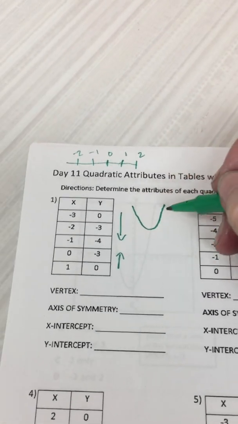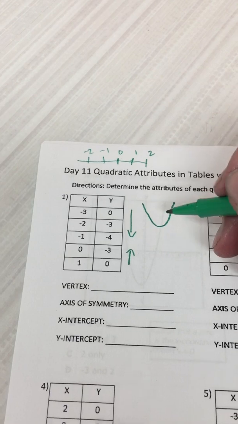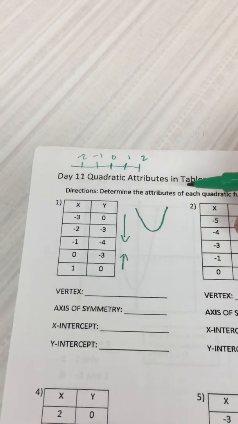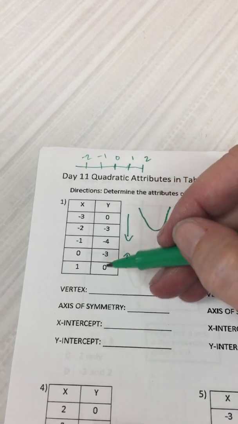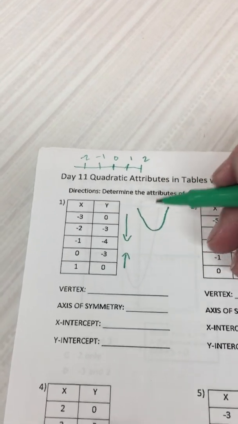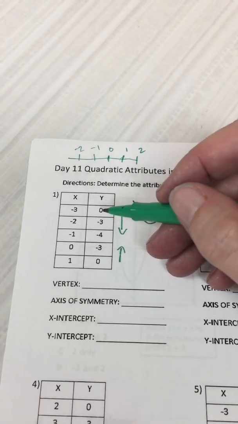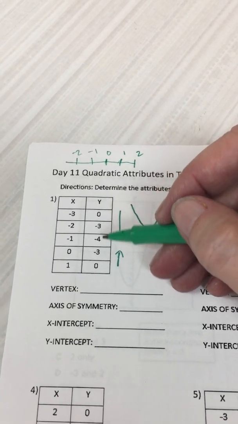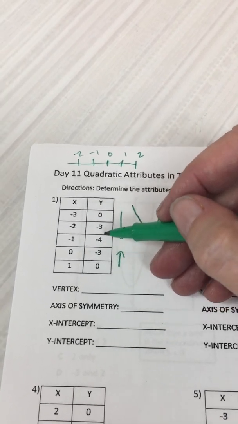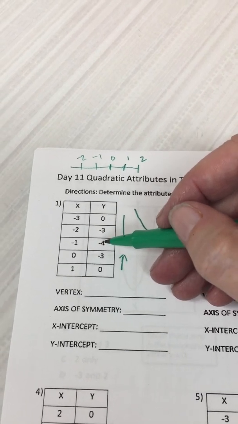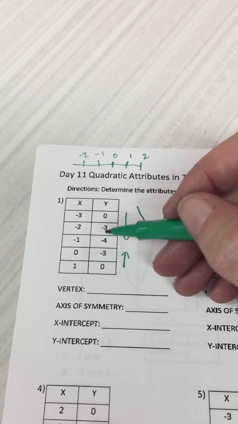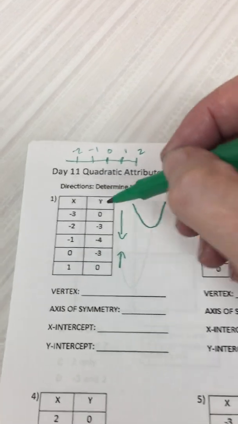It helps to sketch what happened. You went down then up, so this is a smiley face. Does this have a max or a min? It's a low point, so it's got a minimum. So what I'm going to do is look at the y list of numbers and find the smallest y number. 0 is bigger than negative numbers. Now, -4 is smaller than -3 because it's further down on the y-axis. So -4 is my smallest y number.